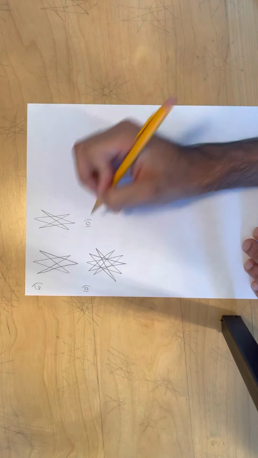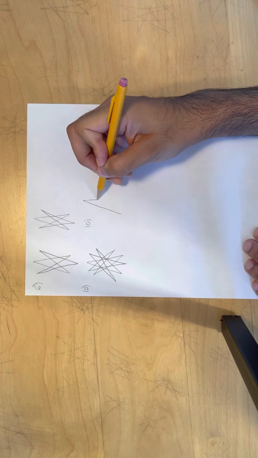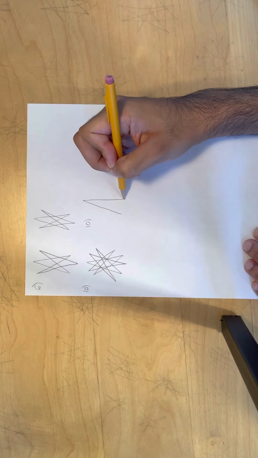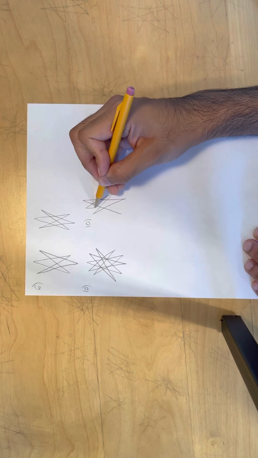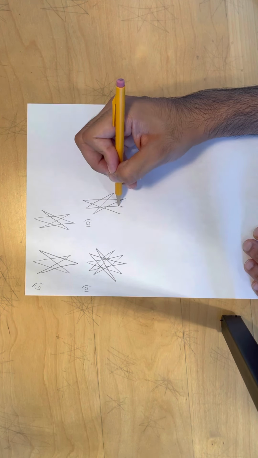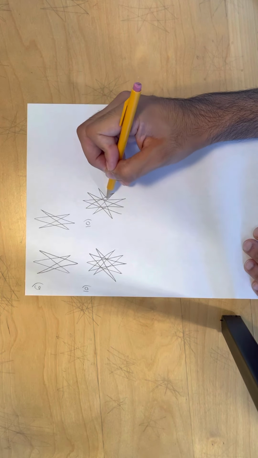So a 10-pointed star again is 1, 2, 3, 4, 5, 6, 7, 8, 9, 10.